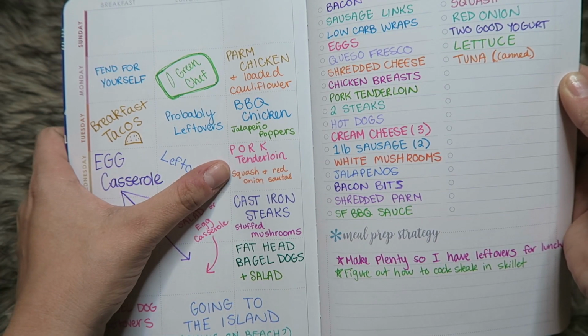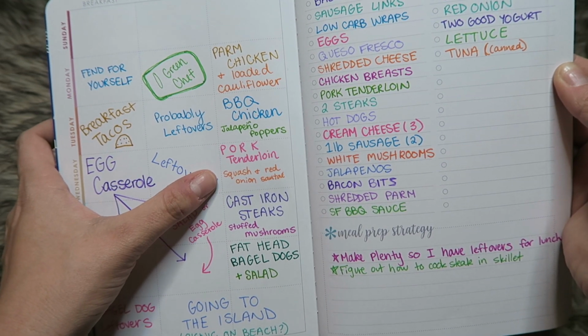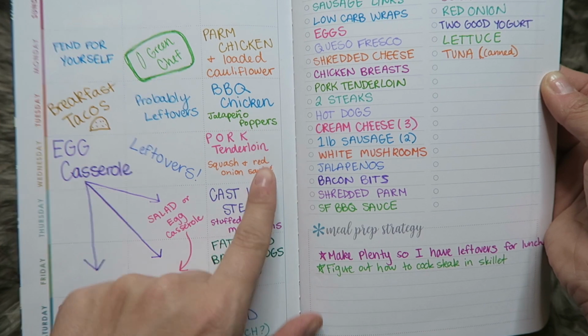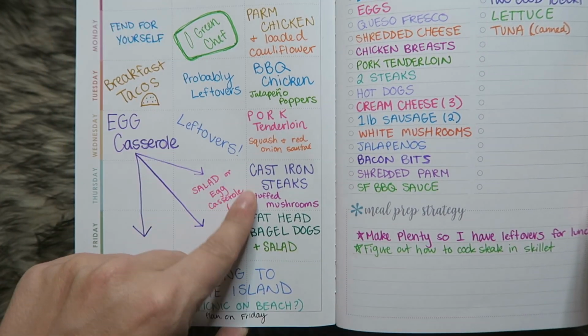And then on Wednesday, some pork tenderloin with some squash and red onions sauteed. This was Cody's choice. He told me he wanted to have that. So, put that on Wednesday.